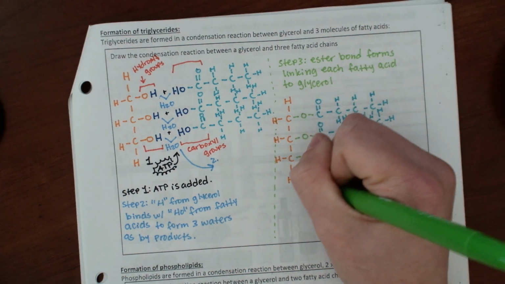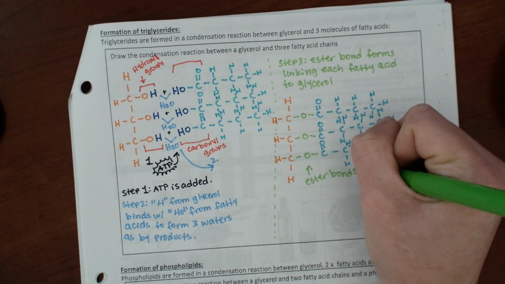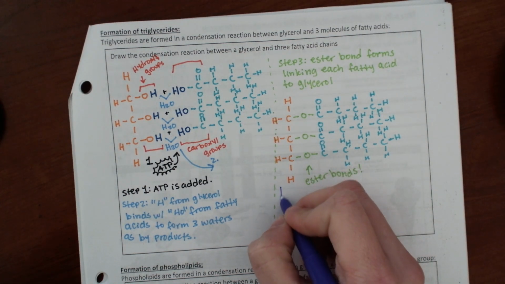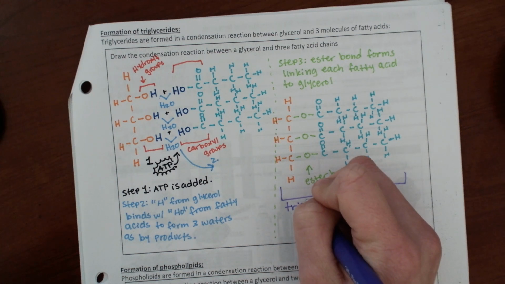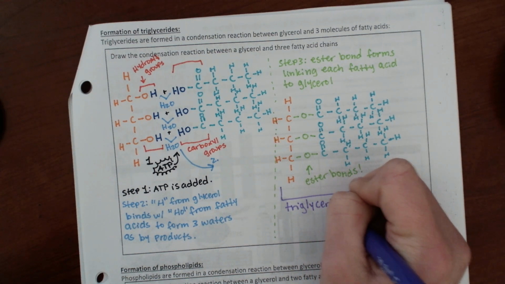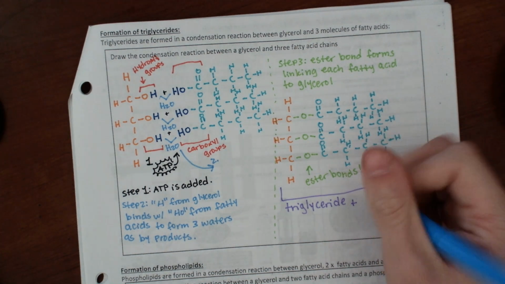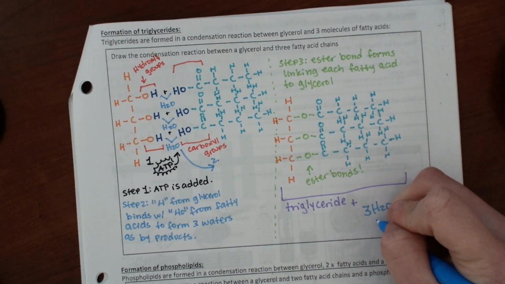So these are all of your ester bonds. And then, ta-da, you now have a triglyceride. So now you have a triglyceride plus, can't forget about the byproduct, 3H2O, or water.